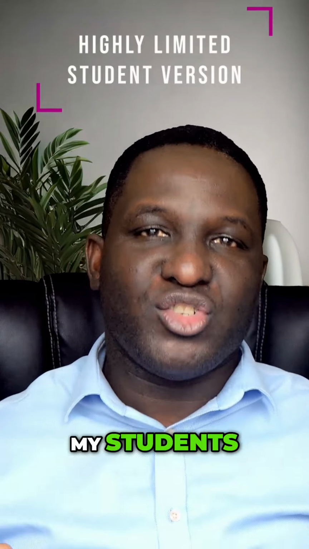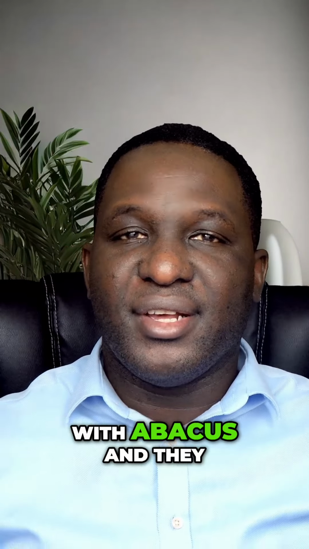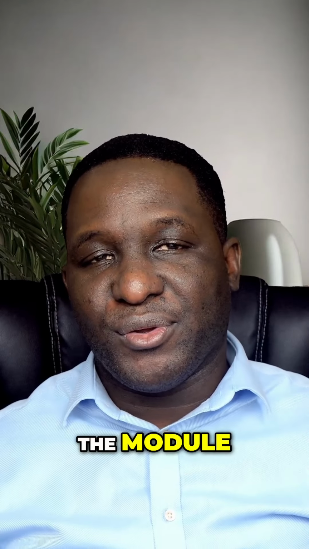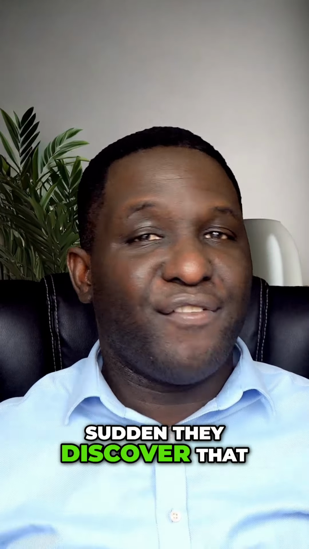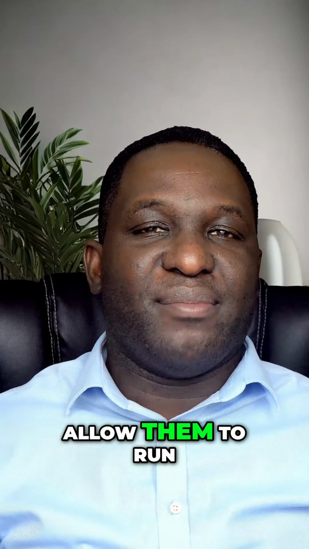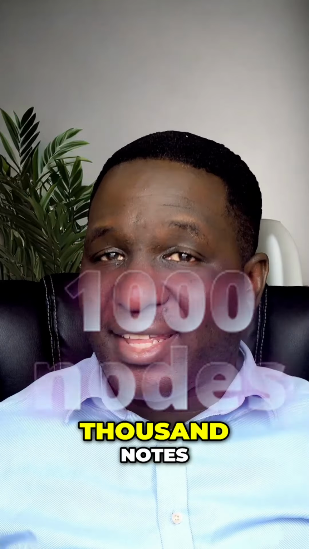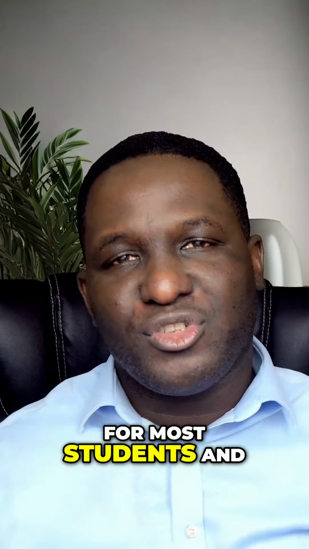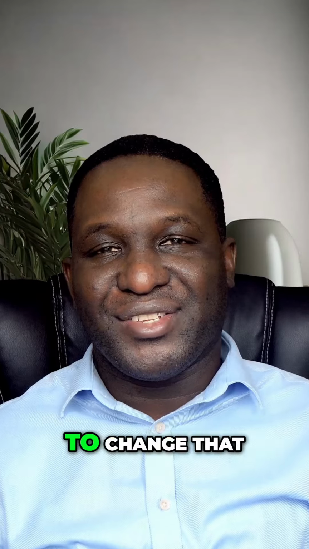A lot of the time, my students, when they start working with Abacus and they set up their model and start running the model, all of a sudden they discover that the student version doesn't allow them to run any simulation beyond 1,000 nodes. This is a challenge for most students, and I really want Abacus to change that.